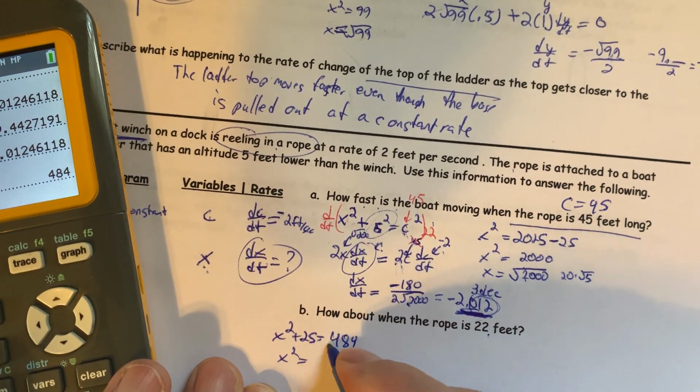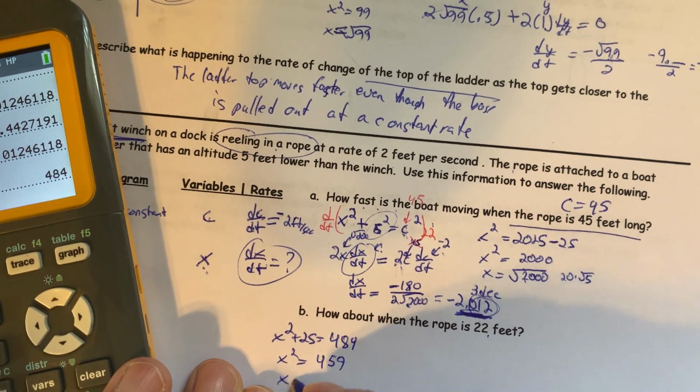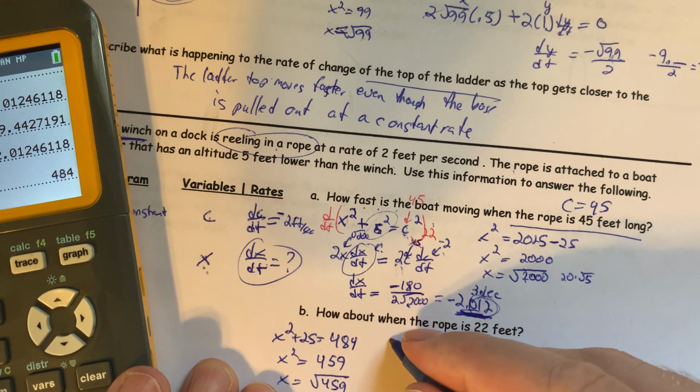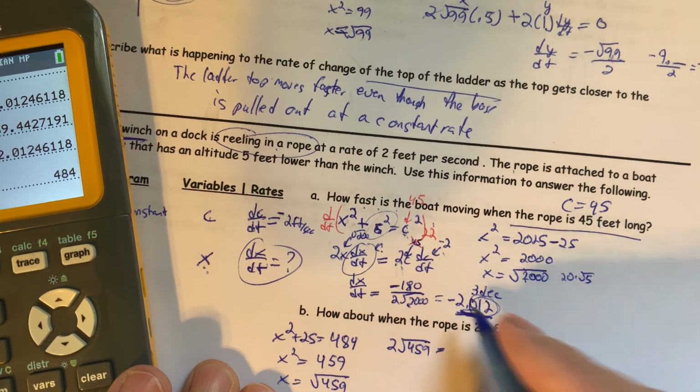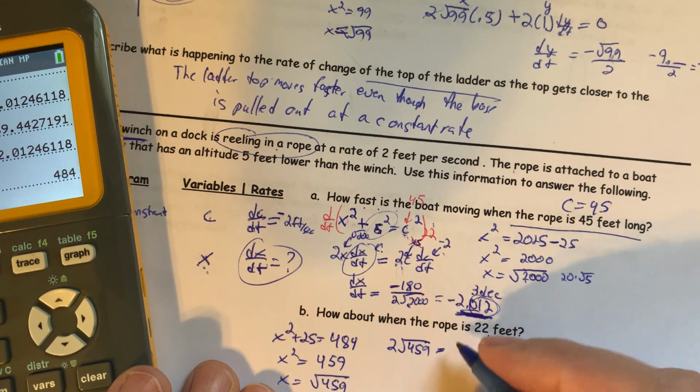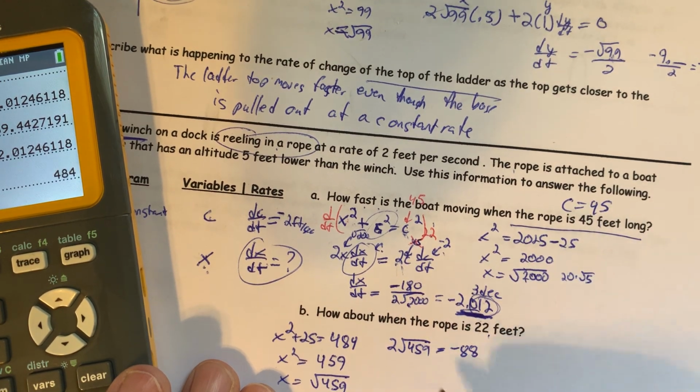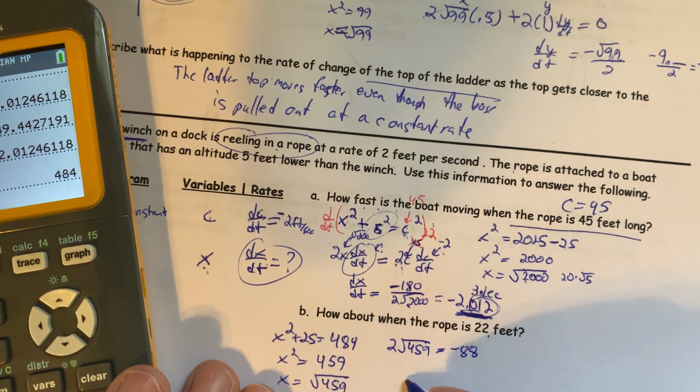So X squared is 459, and so X is the square root of 459. And so when I plug that in, I get 2 square root of 459 equals 2 times 22 times negative 2, which is negative 88. Oh wait, hold on.